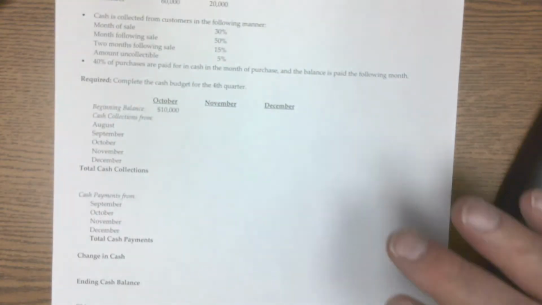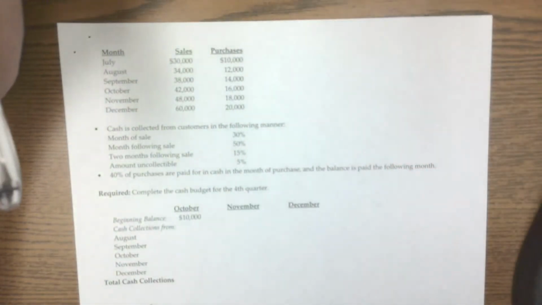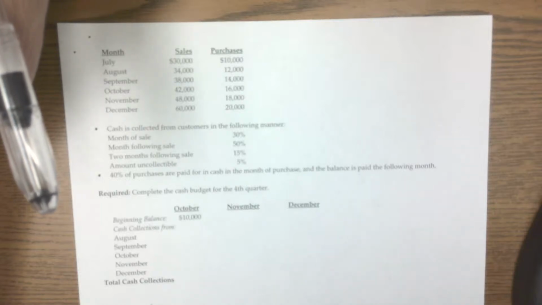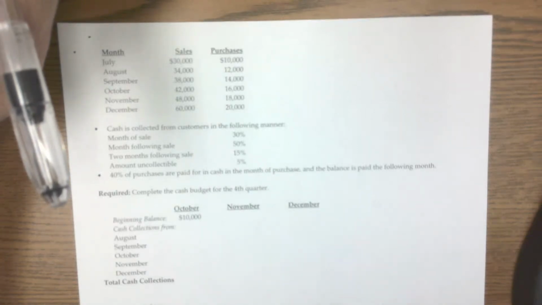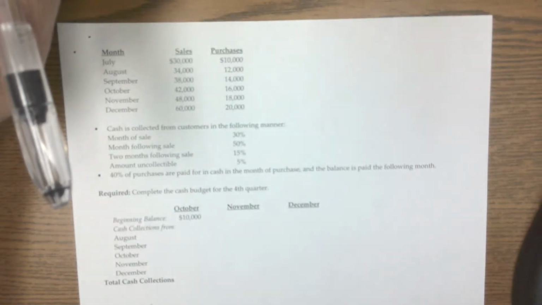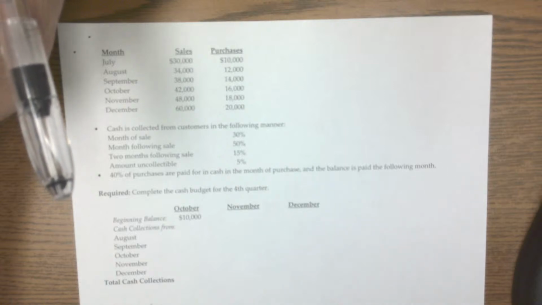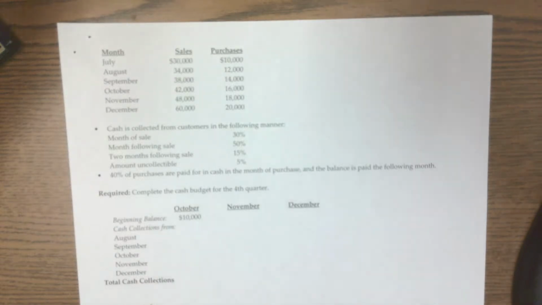Okay, the next one. This looks like we want to do a cash budget. So this one's pretty intense here. So we want to know that we have a beginning balance in October of 10,000.